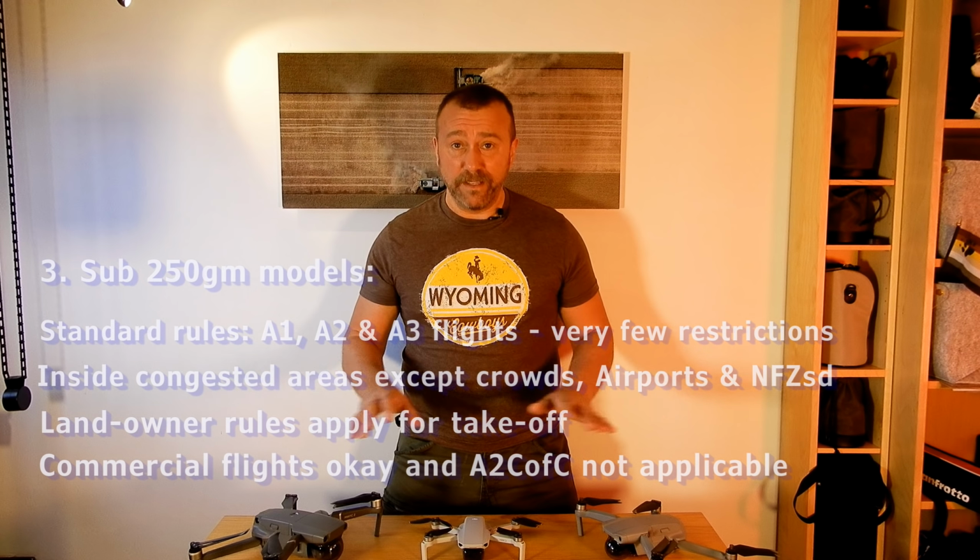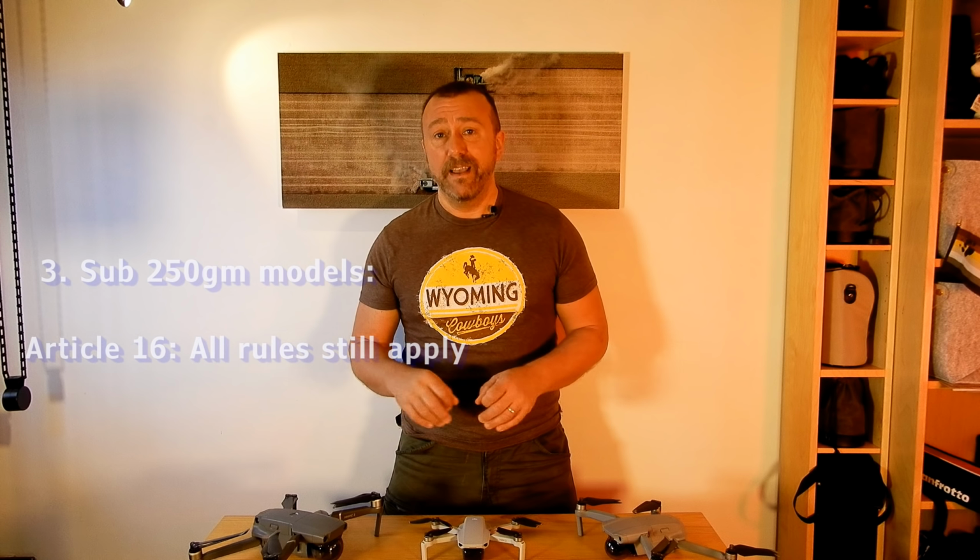Because remember, the Article 16 rules don't make any allowances for different weights. So you are stuck with the same rules that you have for flying heavier drones, which means open countryside or recreational areas, and you've still got that minimum distance of 30 meters from people.